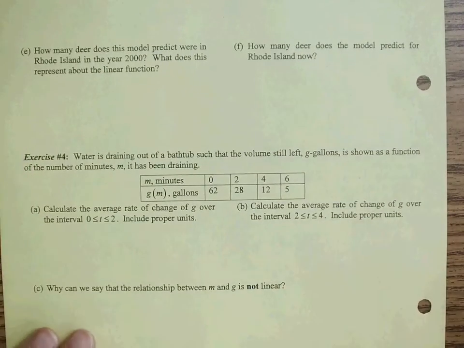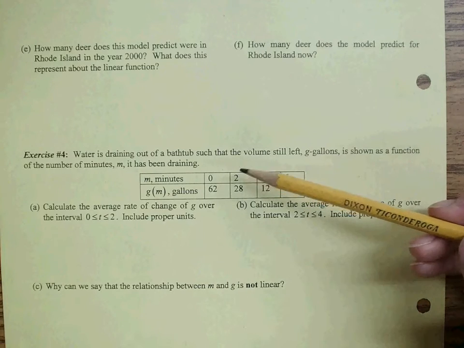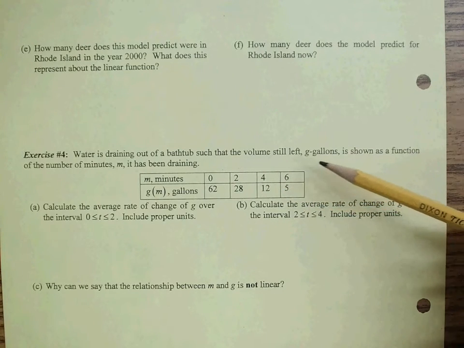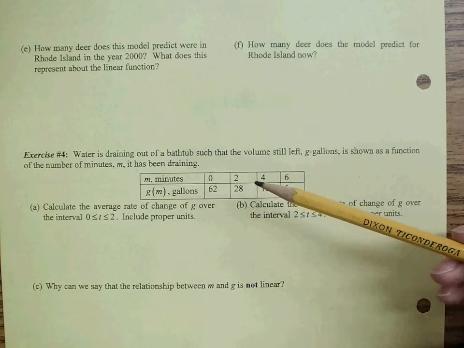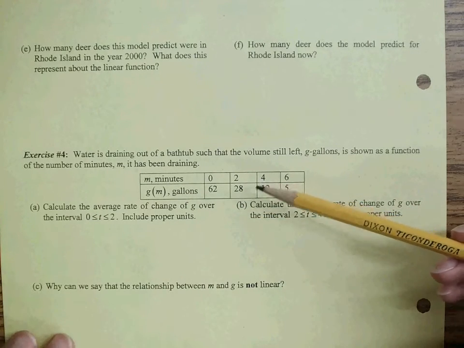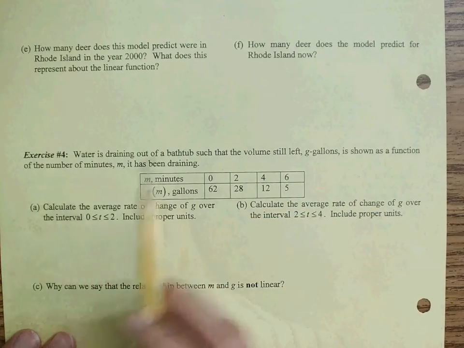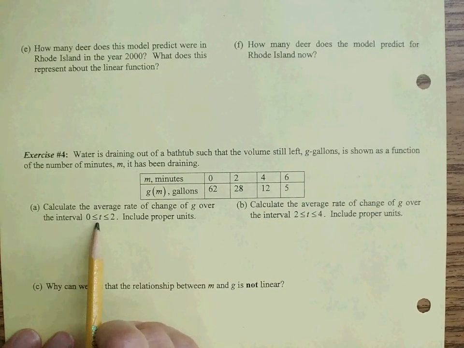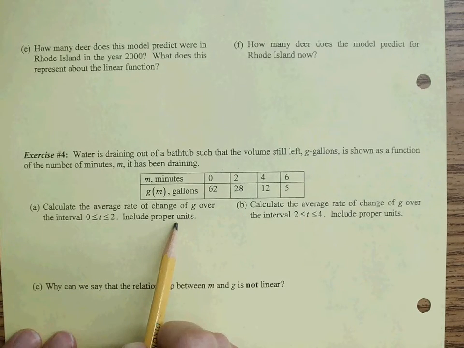Number 4 is a bit of a review of rate of change, using some more story problems. It talks about water draining out of a bathtub such that the volume still left, G gallons, is shown as a function of the number of minutes, M, it has been draining. We're going to calculate the average rate of change of G over the interval 0 ≤ t ≤ 2, and make sure we include proper units.